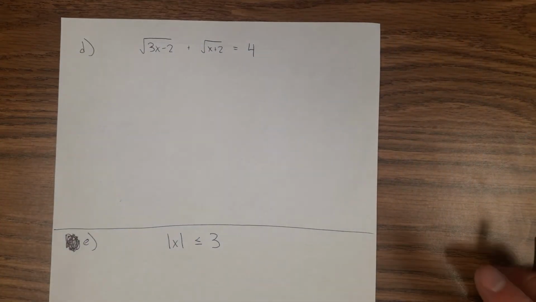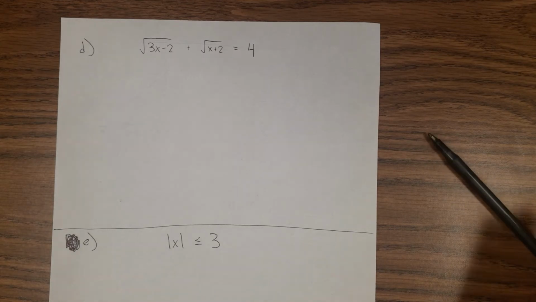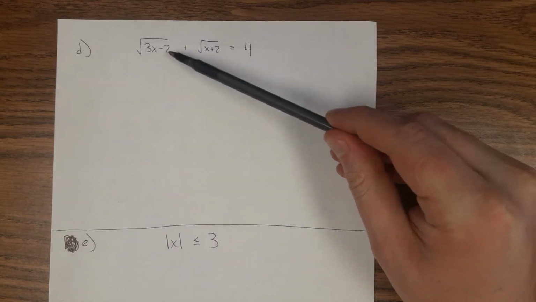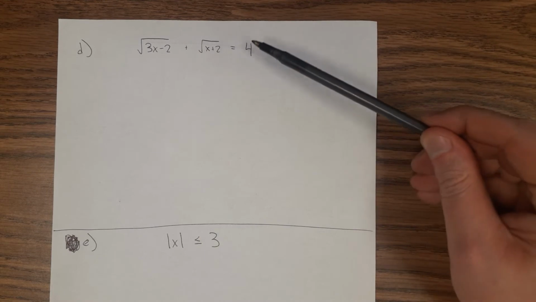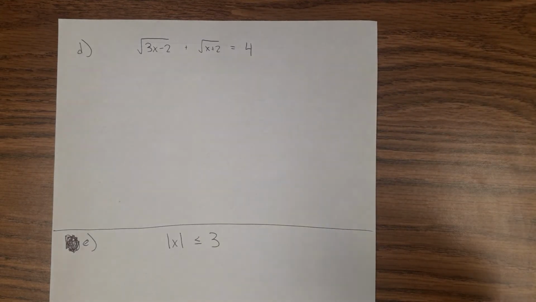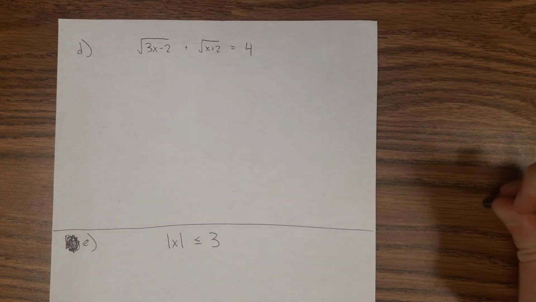All right, so I should warn you, D gets ugly. So here I've got the square root of something plus the square root of something else equals 4. So here's what I'm going to do. Roughly speaking, the way you get rid of square roots is by squaring both sides.